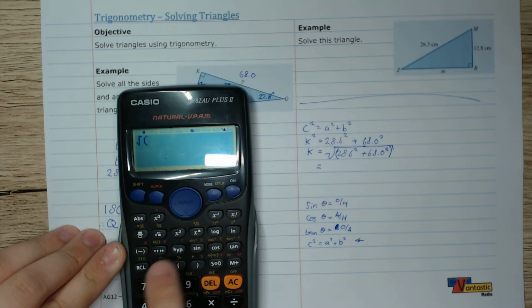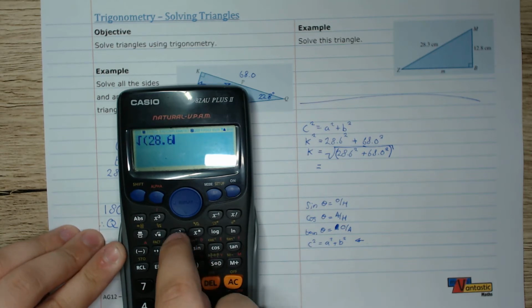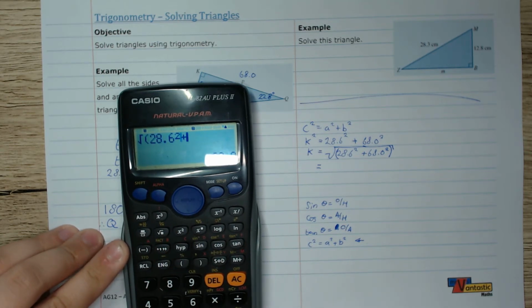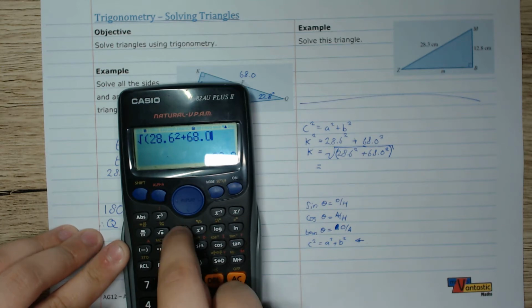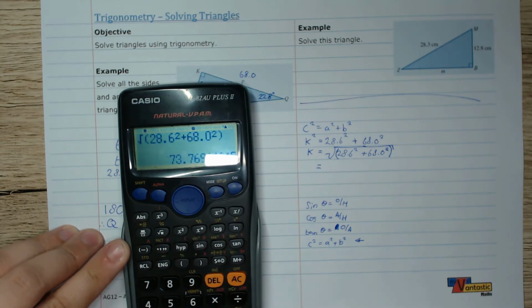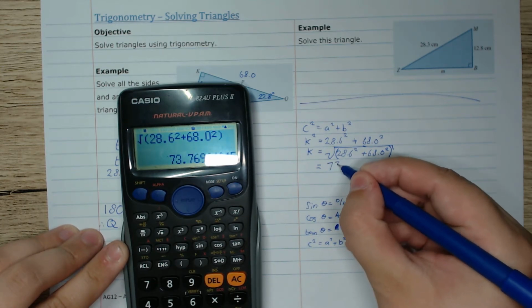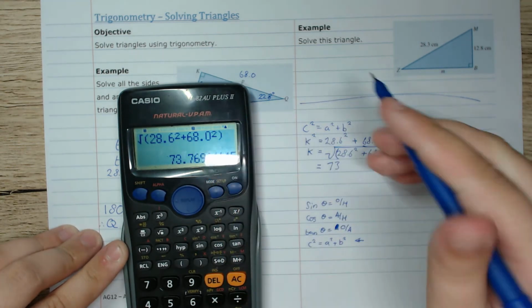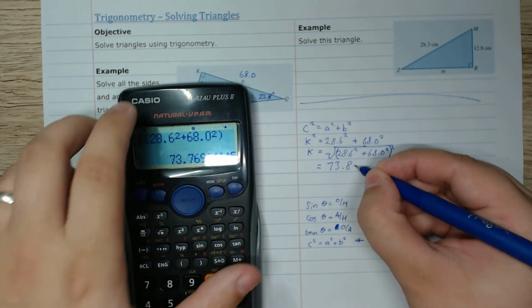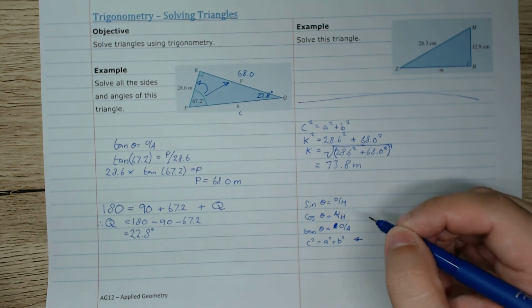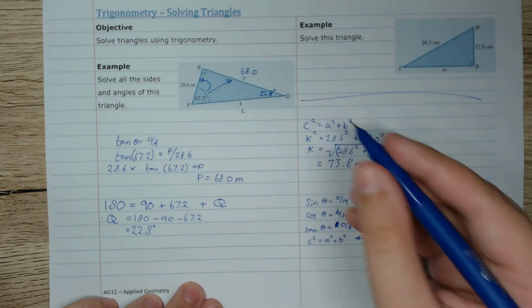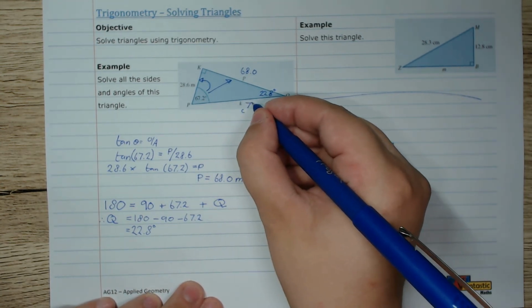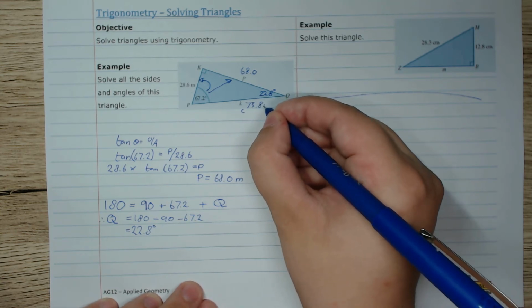Square root bracket 28.6 squared plus 68.0 squared, close bracket. That's 73, and I'll round that to 8, so 73.8 meters. So my last side here is 73.8 meters.